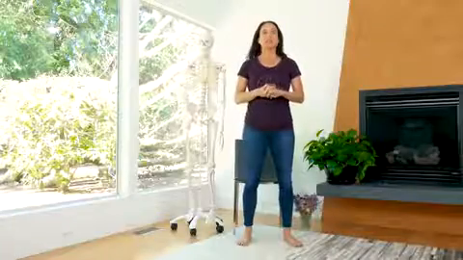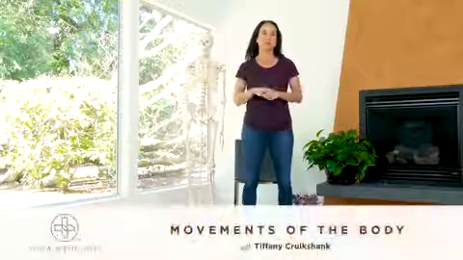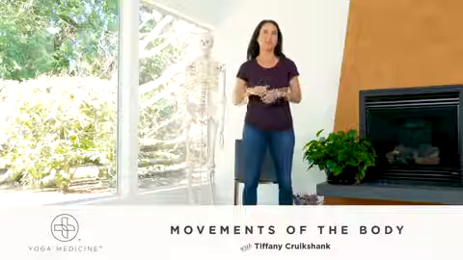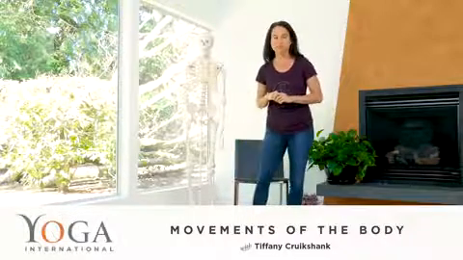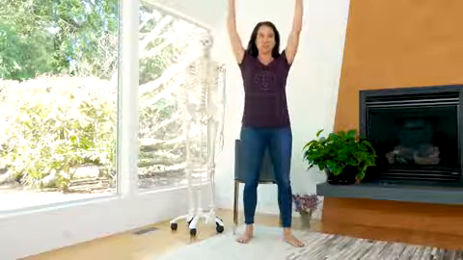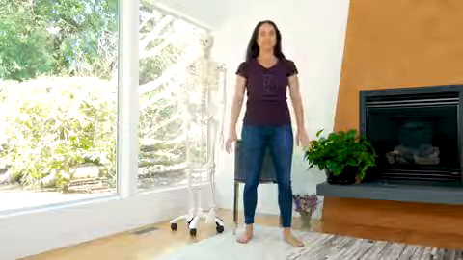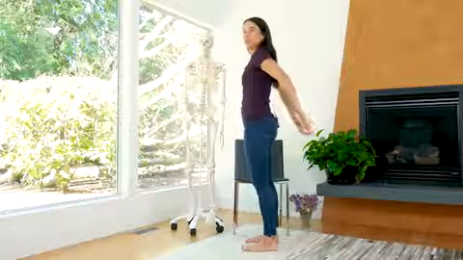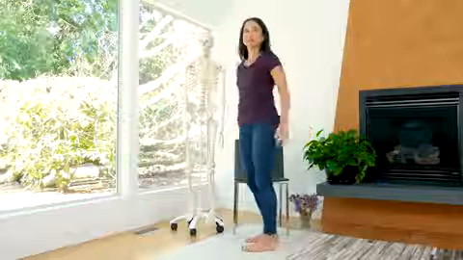So let's talk about the movements of the different parts of the body first before we get into the anatomy, and we'll review these when we get into each segment as well. So first, with the shoulder, we've got a few main movements here. The first one is going to be flexion, taking the arms in front of us overhead. Extension is going to be moving the arms behind us.